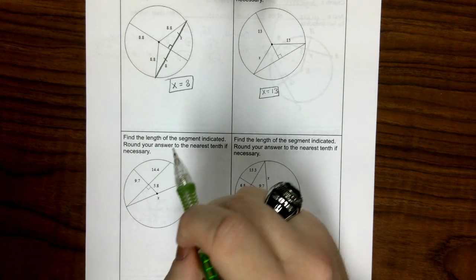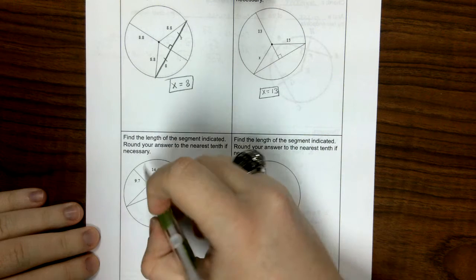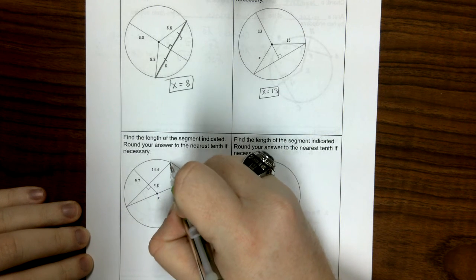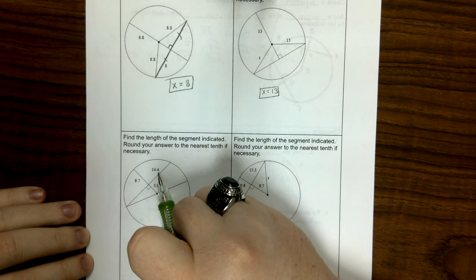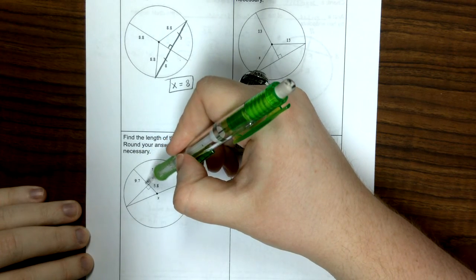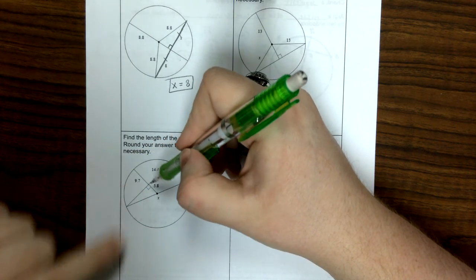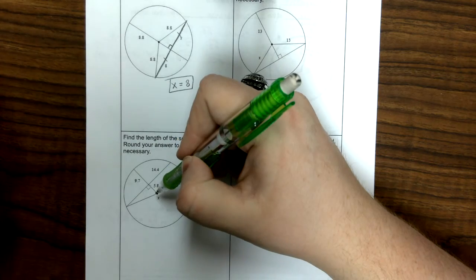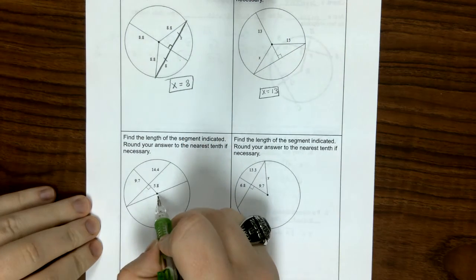So notice we have a chord here that's marked as being 14.4. We have this section right here as 9.7, another little section as 5.8, and then we have this x right here.